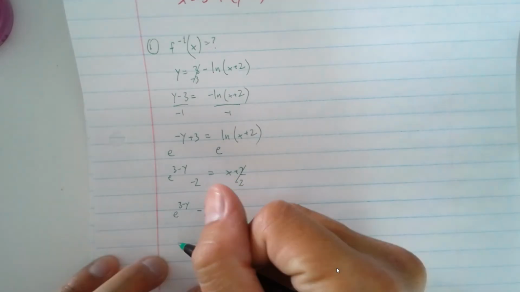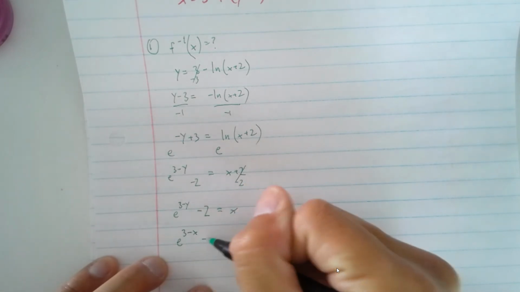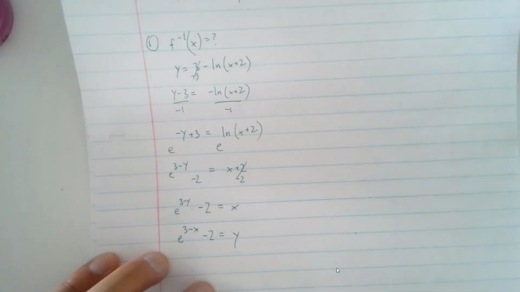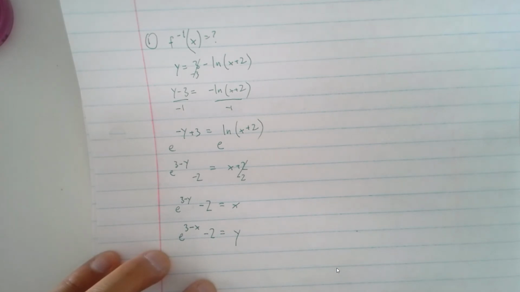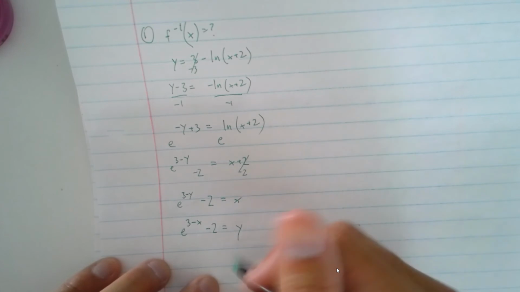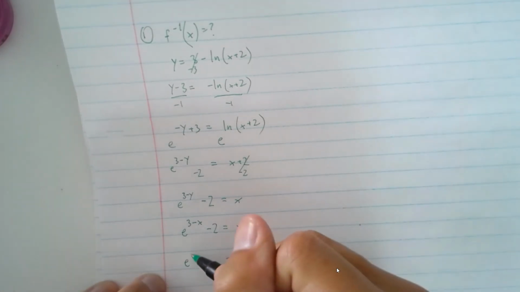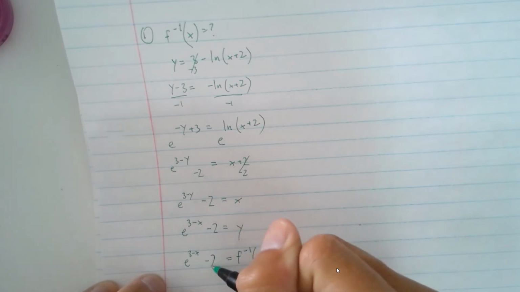So now it looks like this. E is going to be to the power of 3 minus x, minus 2, is equal to y. And then basically, I just solve for the inverse function. So in place of my y, I'm going to say that that's my inverse function. Does anybody have any questions here before I move on, though? Because you're like, what just happened?